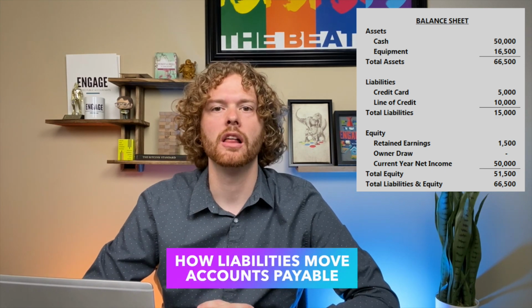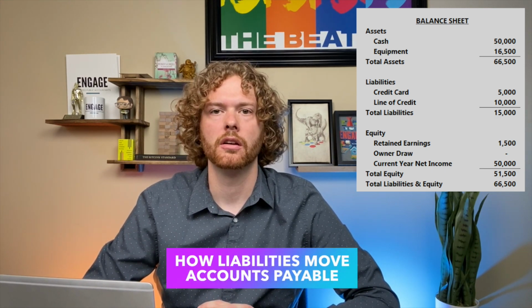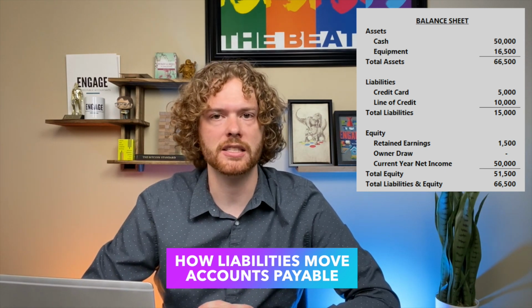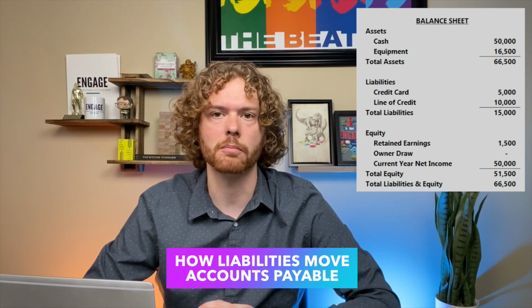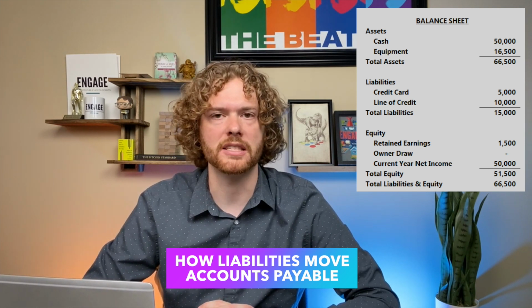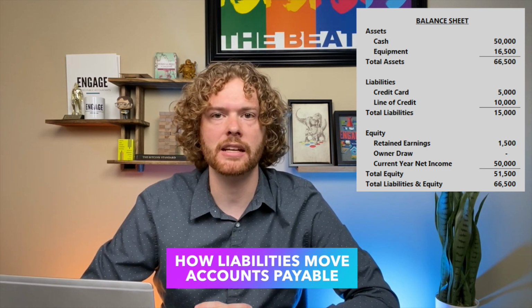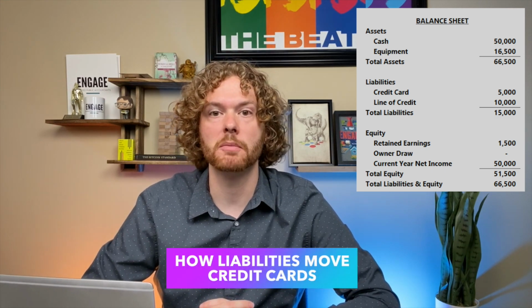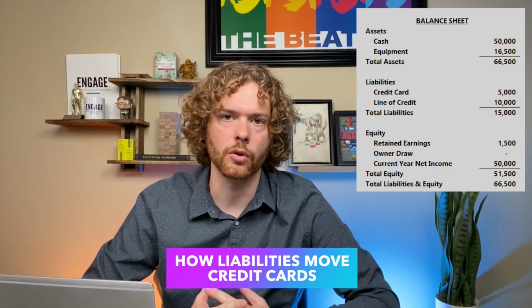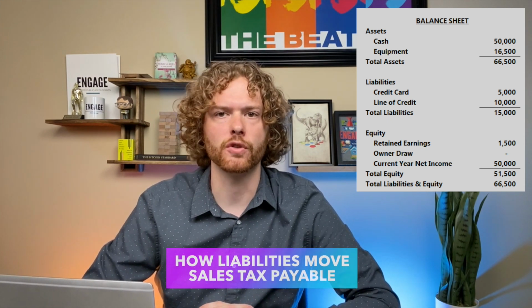So let's talk about how liabilities move. An increase in your accounts payable means that you recognize the expense on your profit and loss but haven't yet paid the bill. So this is a step accrual basis taxpayers have to worry about. And the AP balance decreases once the bill is paid and cash is also decreased. The credit card liability increases when an item is expensed and the expense shows up as either a fixed asset on the balance sheet or as an expense on the profit and loss. The liability decreases when cash is paid out of the business bank account to reduce the balance of the loan or credit card. The same is true for sales tax payable.